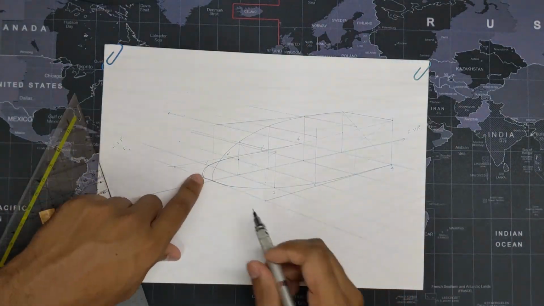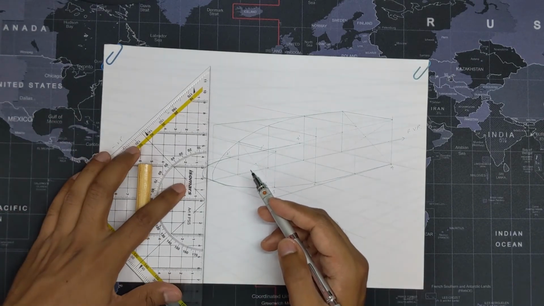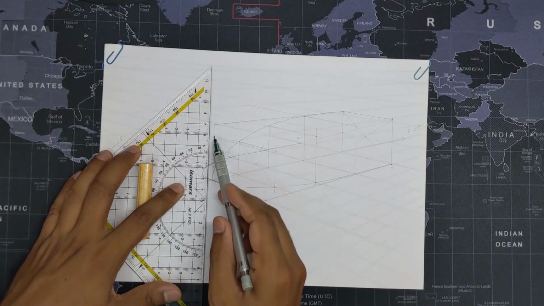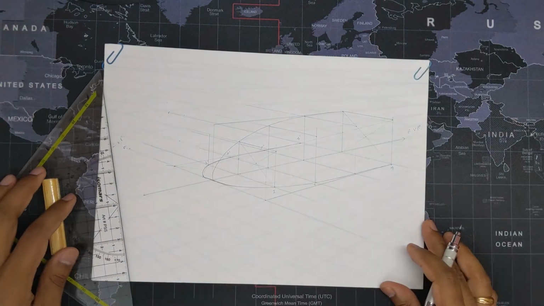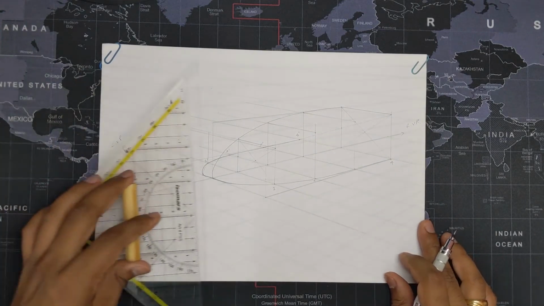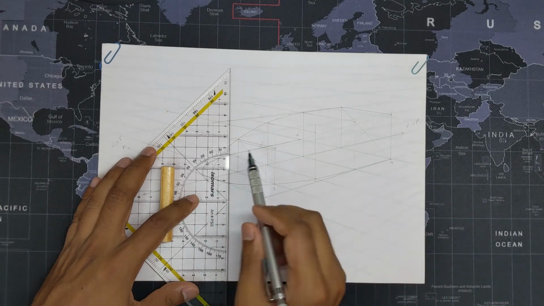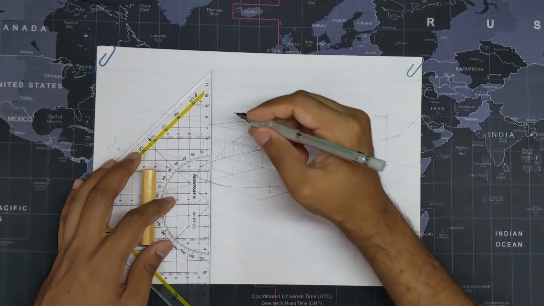Okay, now from 1 dash, 2 dash, 3 dash and 4 dash, just drop in a vertical so that it intersects the lines that you have just drawn, like this. So this is the first vertical, and from 2 dash just drop in another vertical so that it intersects over here.